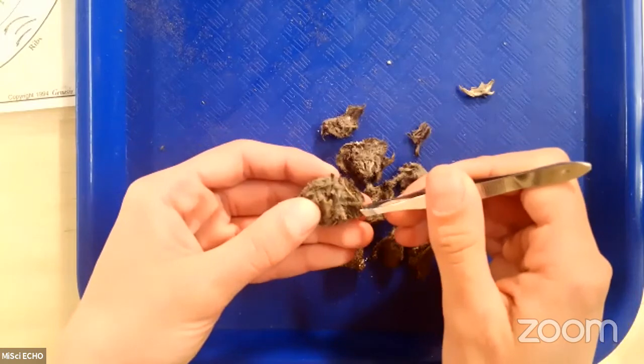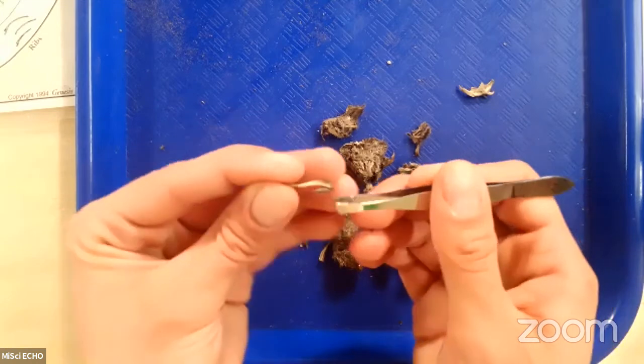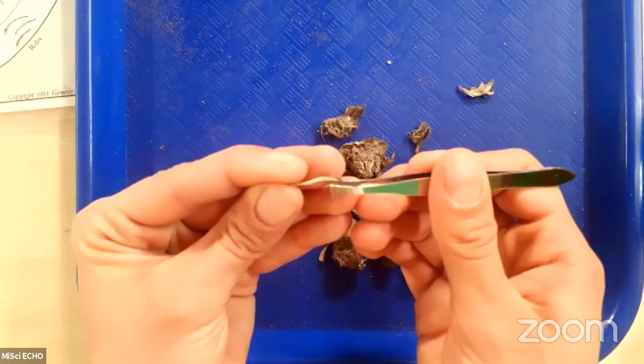This is one of those dissections that takes a good amount of patience because there are just a ton of stuff packed inside these owl pellets.